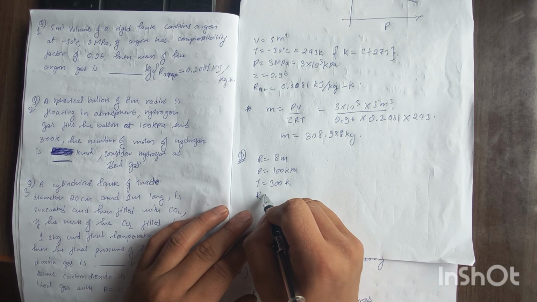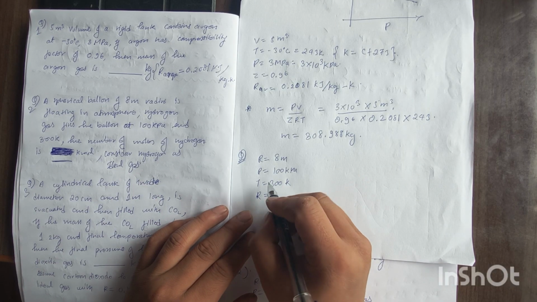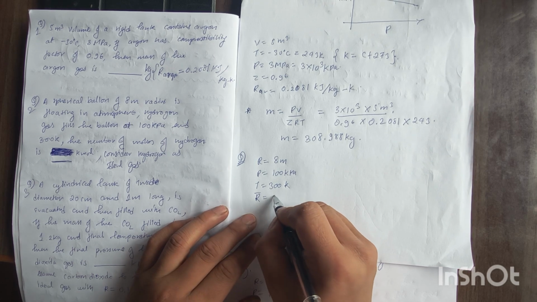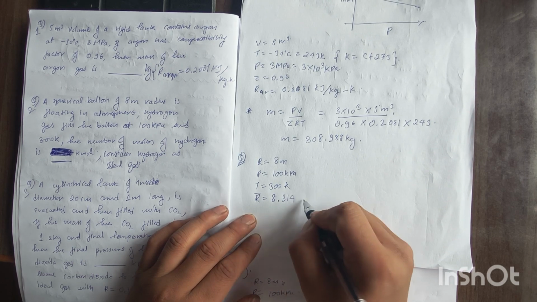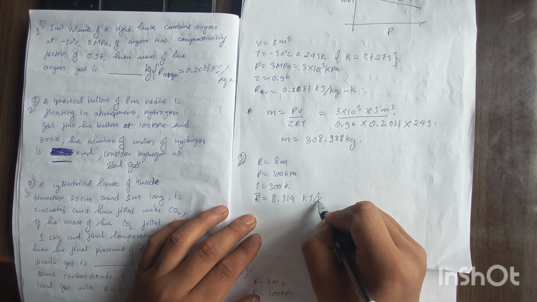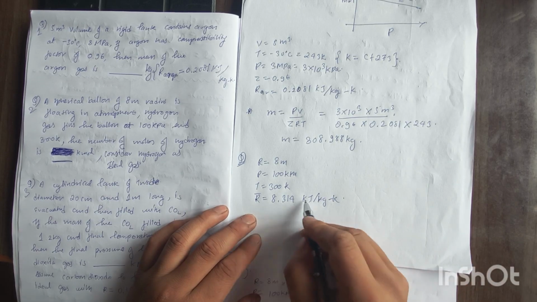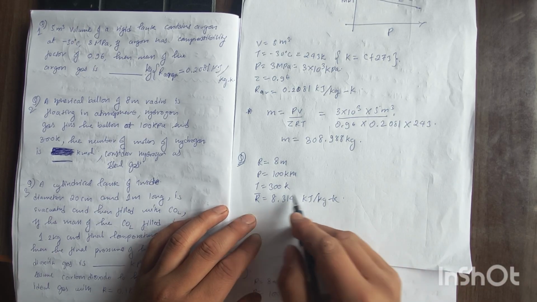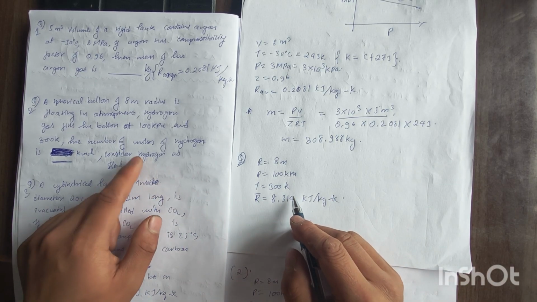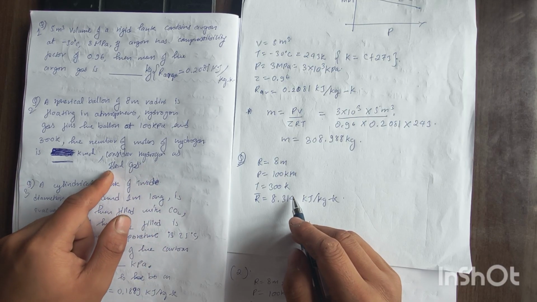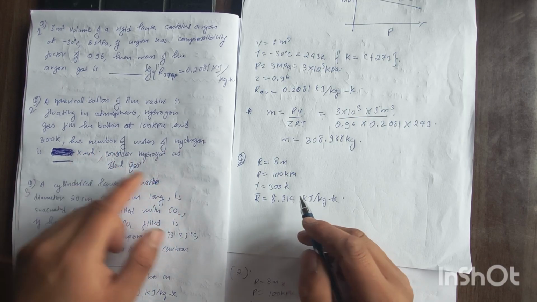For an ideal gas, the universal gas constant is 8.314 kilojoule per kilomole Kelvin. As in the question, hydrogen is considered an ideal gas, we need to find the number of moles of hydrogen.